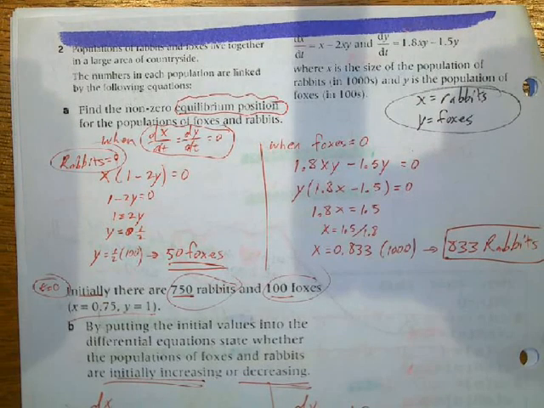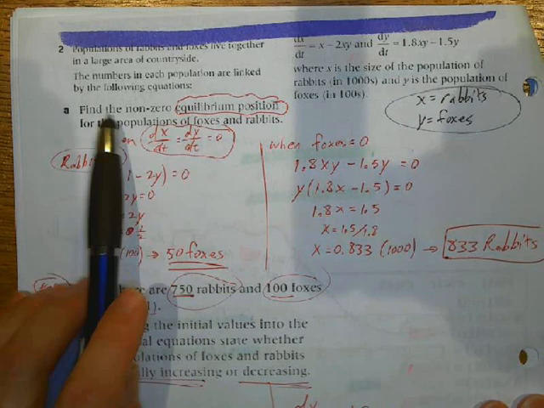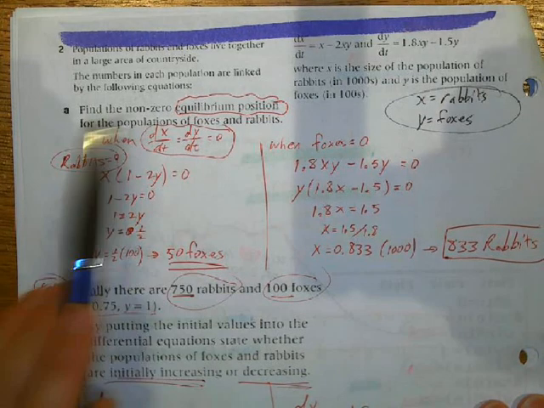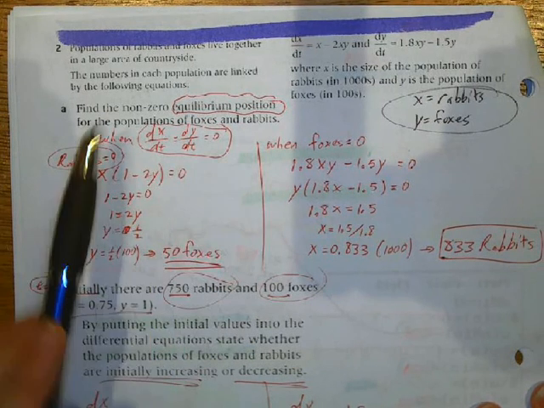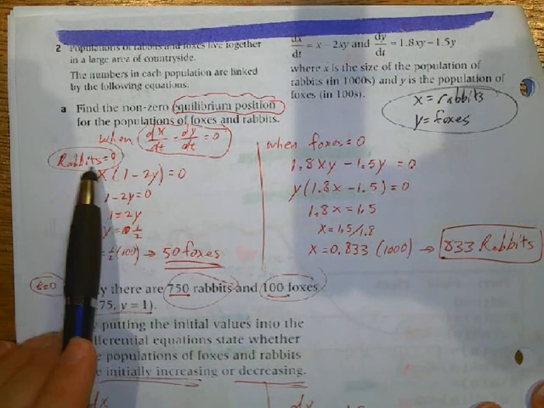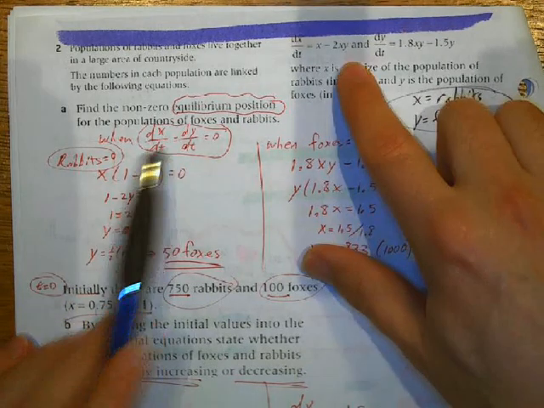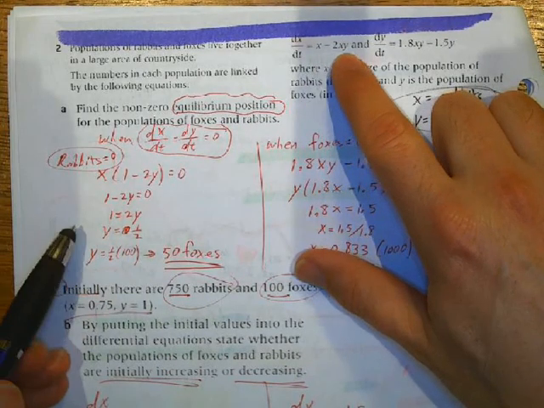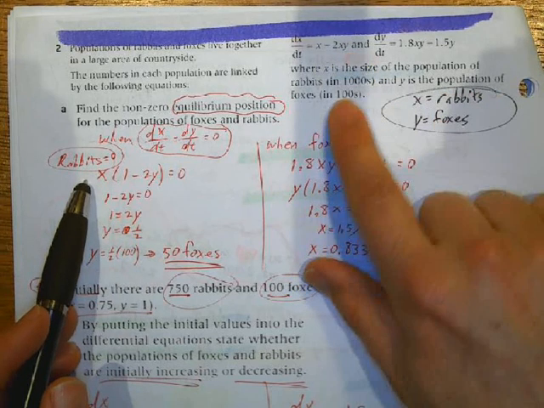Okay, so once again, find the non-zero equilibrium positions for the population of foxes and rabbits. If the rabbits is 0, then using this equation here, x minus 2xy, okay, x is rabbits, right?